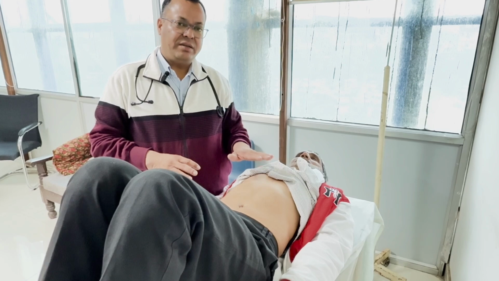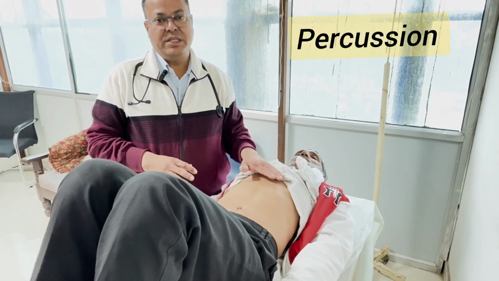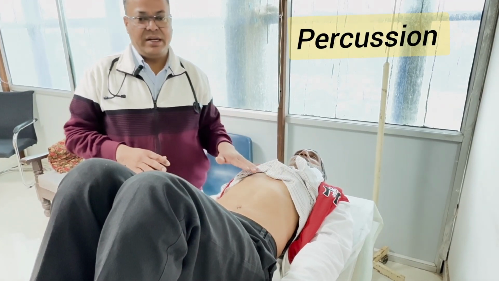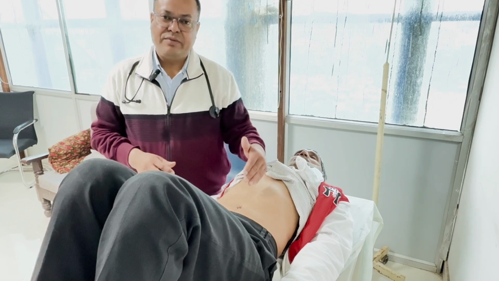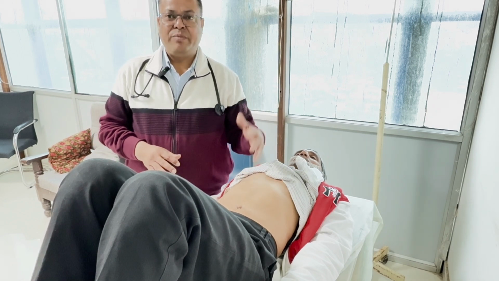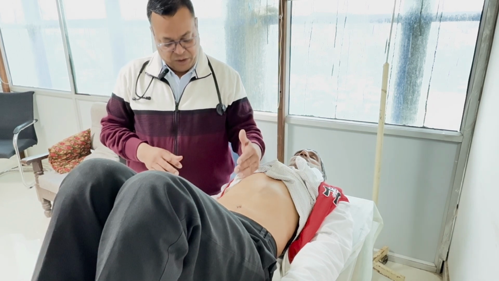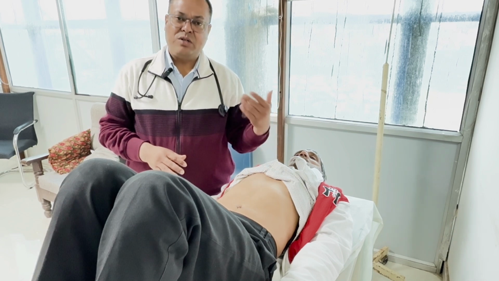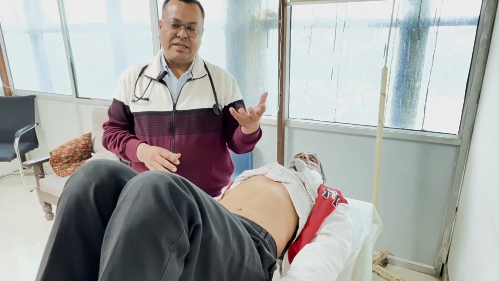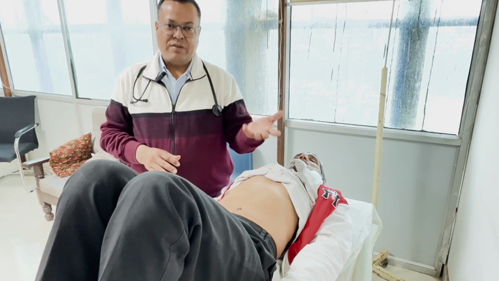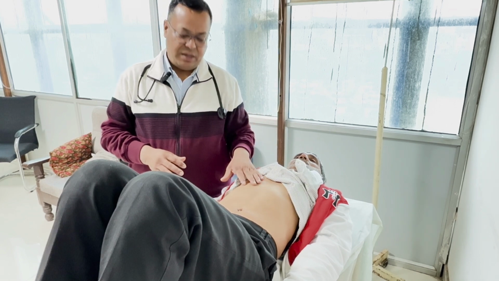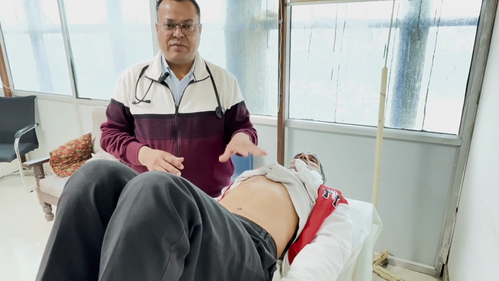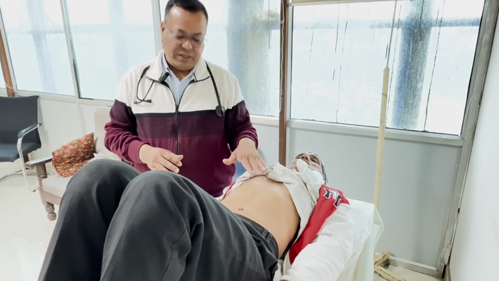So in percussion, we will start to look for the shifting dullness. What is shifting dullness? Shifting dullness is when fluid accumulates in your peritoneal cavity. If the fluid in the peritoneal cavity is not moderate or severe, if it is more than 500 ml and you are not able to grossly find out the ascites, then you may go with the shifting dullness.